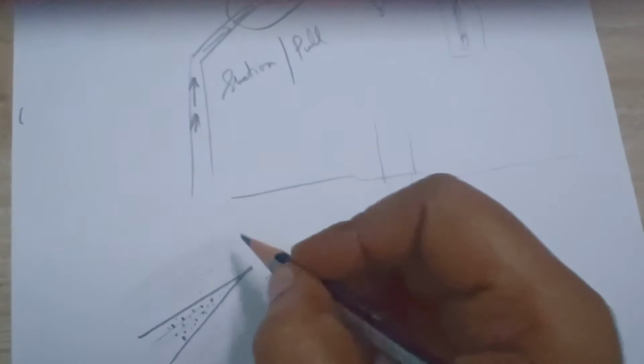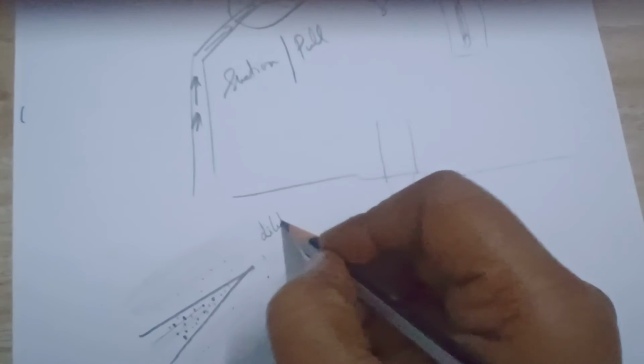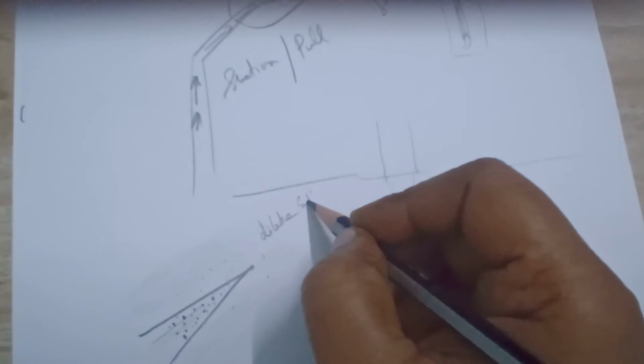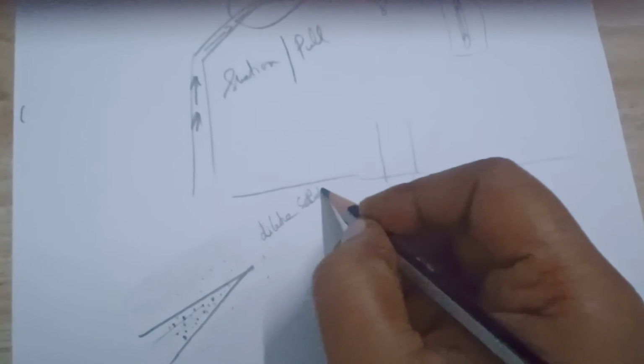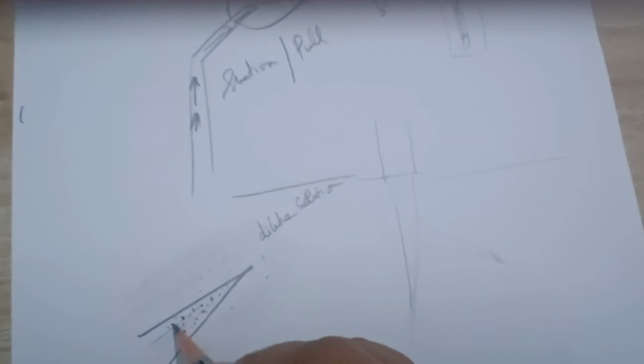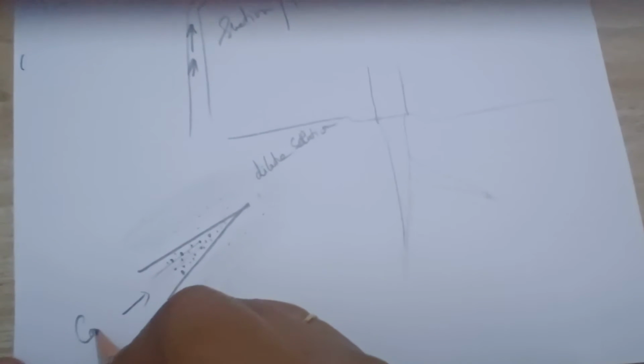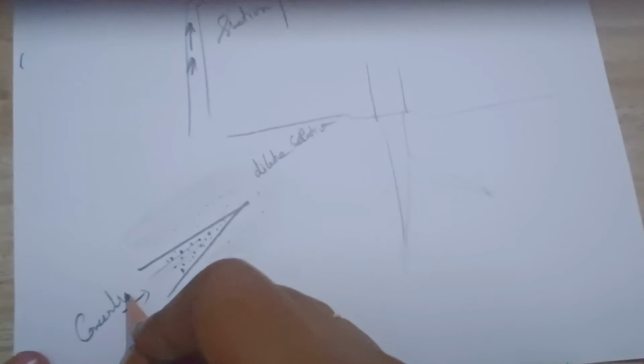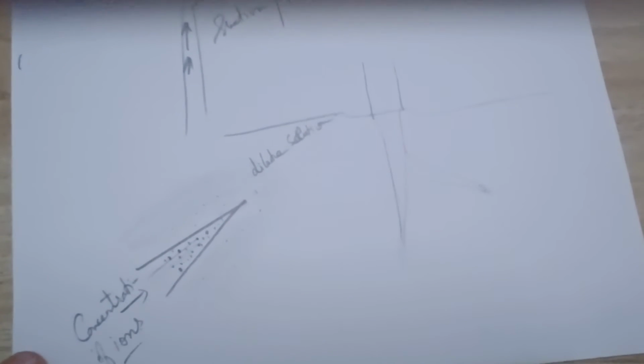Since only a few ions are there outside, this becomes a dilute solution. Inside the root, it is very concentrated. Concentration of mineral ions is more.